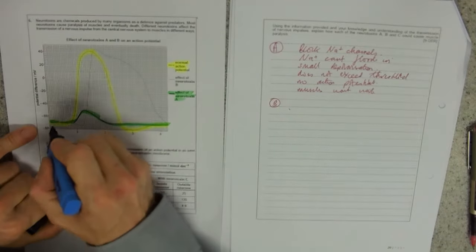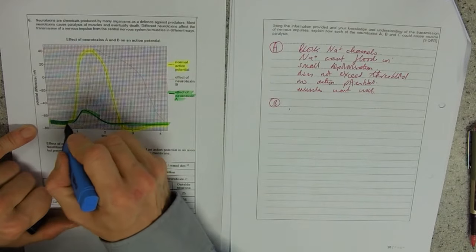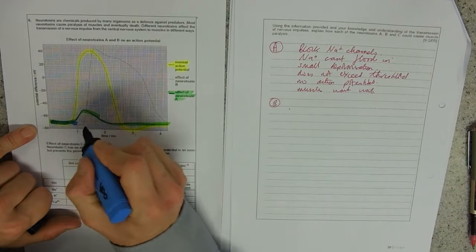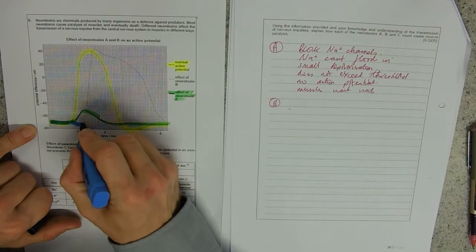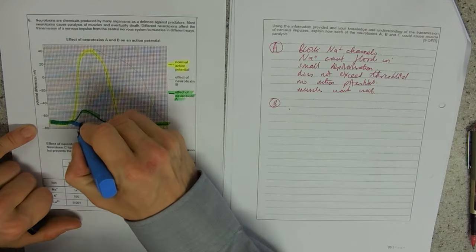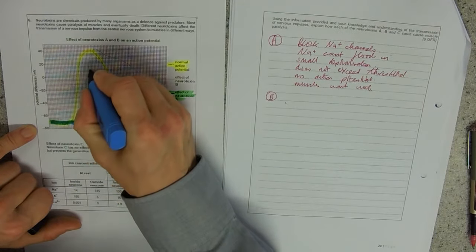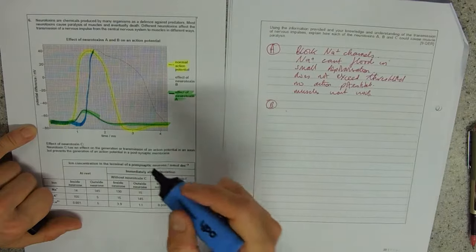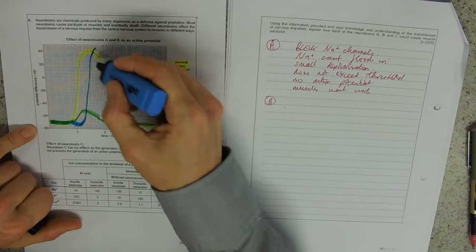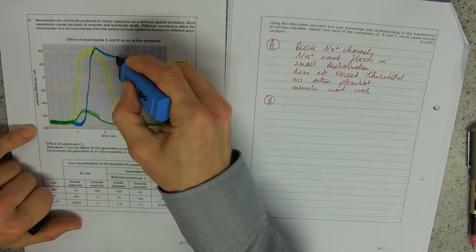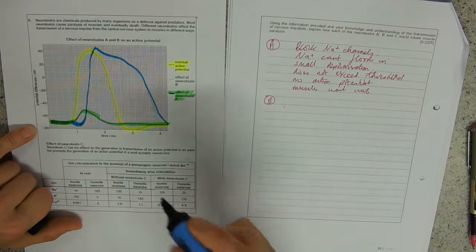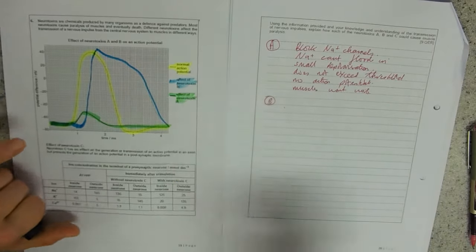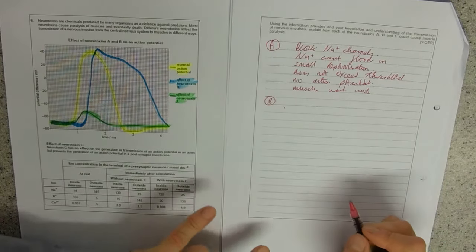Then we need to think about B. B starts the same, and we notice it takes quite a long time. In fact, it even goes down a bit, so further negative. Then we get our depolarization, our action potential, and then it doesn't actually come down like normal. It stays quite high, comes down eventually, no refractory period. So that's B, which is personally a little bit more tricky to think about.